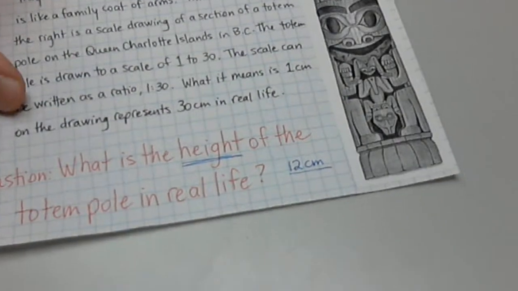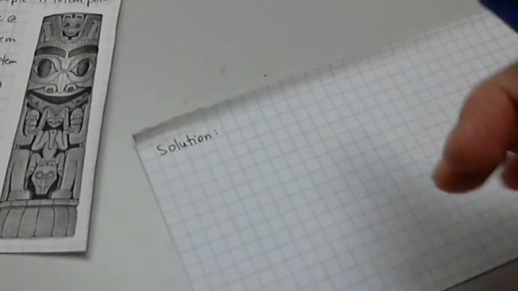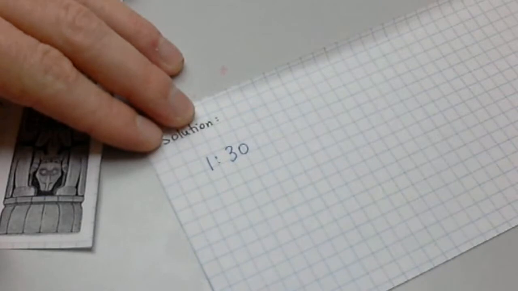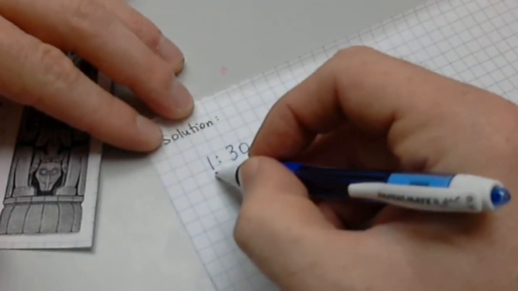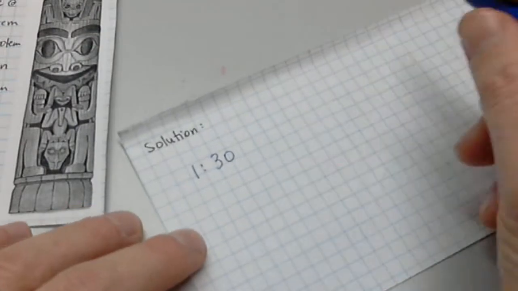Okay, so I'll try and keep this over here. So our solution then, we're told that the scale of the drawing is 1 to 30. So for every centimeter on the drawing, it equals 30 centimeters in real life.